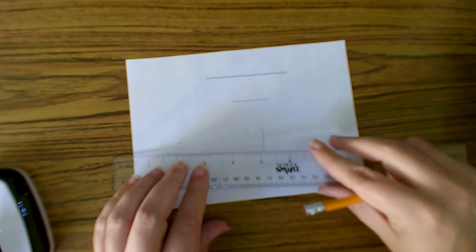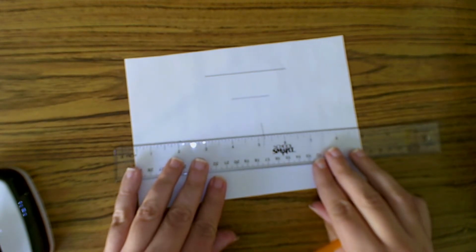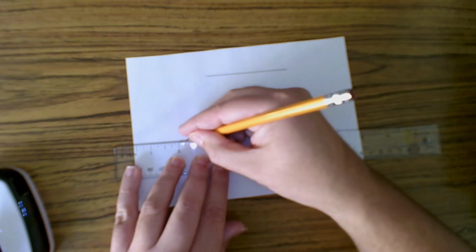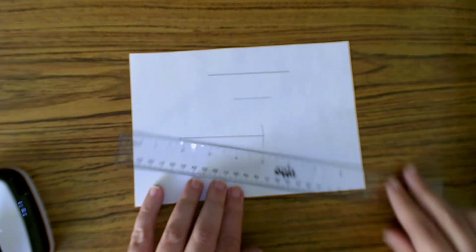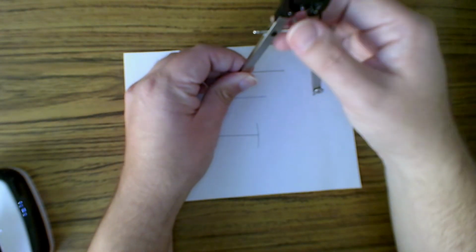Then take my straight edge and connect the point to the arc. And that's the big line. And now to subtract the length of the small one, I place my point on the small one.